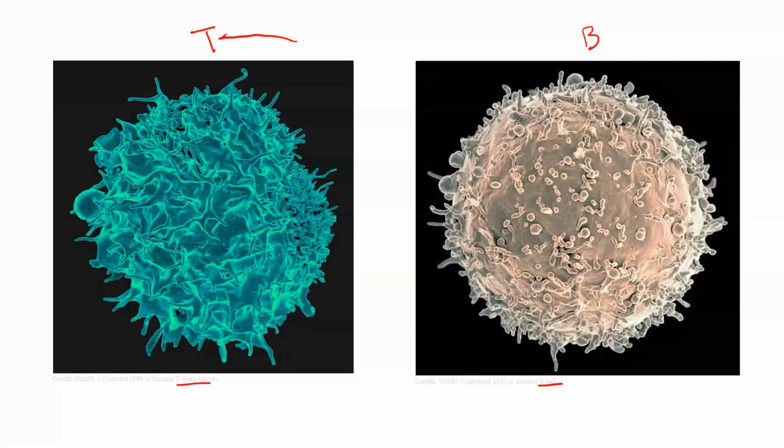T lymphocytes mature in the thymus, so I sometimes recall that T stands for thymus. And B cells mature in the bone marrow. Coincidentally, B helps us remember that it's from the bone marrow, although I think they're actually named from something else. It's not because they're made in the bone marrow. But in either case, these cells mature in different places and they have different jobs.